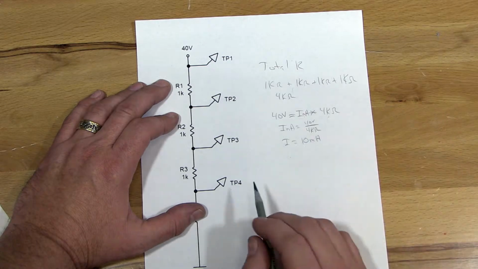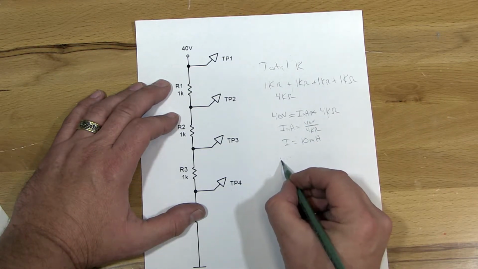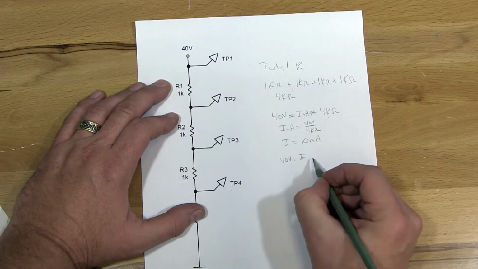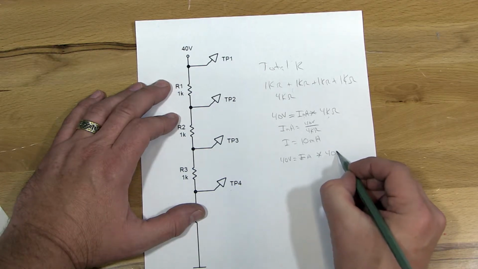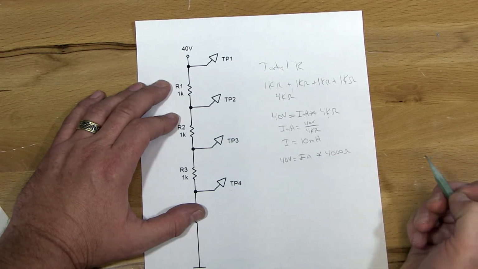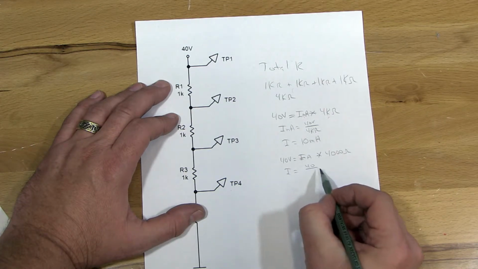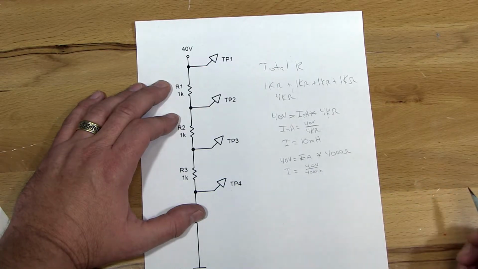Now if we wanted to do it without the milliamps and kilo ohms, we can. So we've got 40 volts equals current in amps times 4,000 ohms. So now we get I equals 40 volts divided by 4,000 ohms.